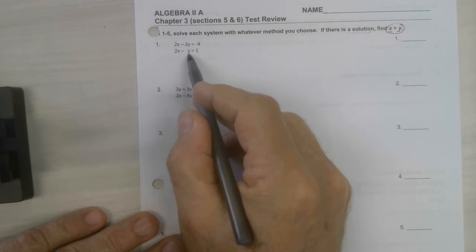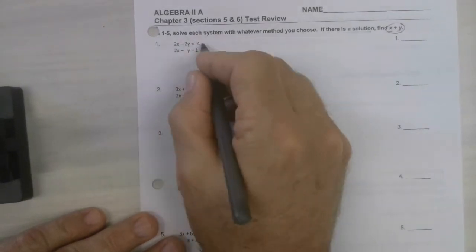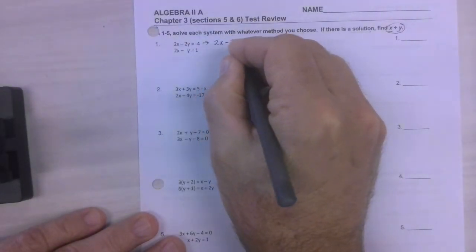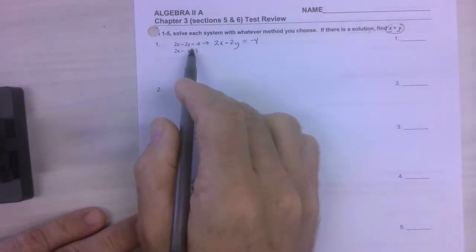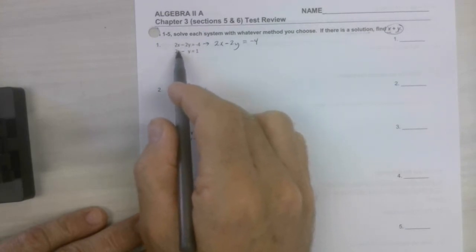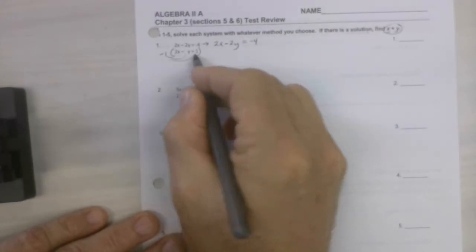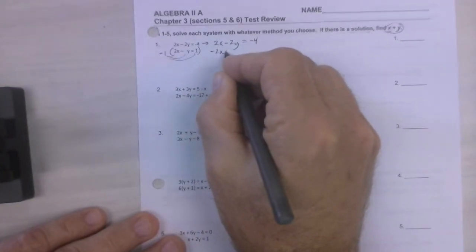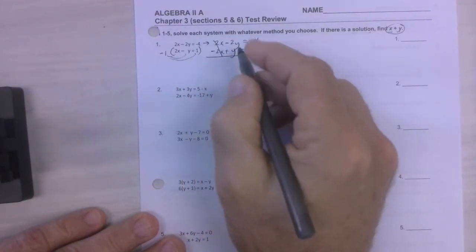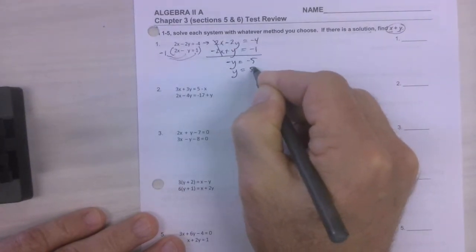This one, because my x's, y's, equals, and constants are lined up, I'm just going to use the elimination method. So what I'm going to do is take that top one and slide it over. I could divide this one by 2, but that would actually work against me because I can see that these two x's are lined up real nice. So I'm going to multiply this by -1. Distribute, distribute, distribute. So I get -2x plus y equals -1. Add them together so these cancel. So I get -y equals -5. So positive y equals +5.